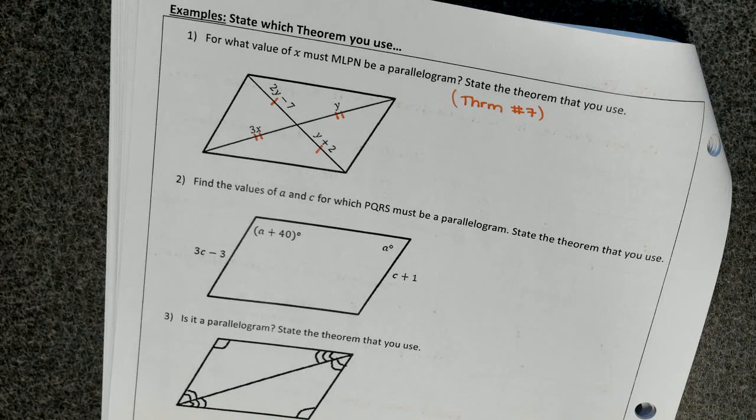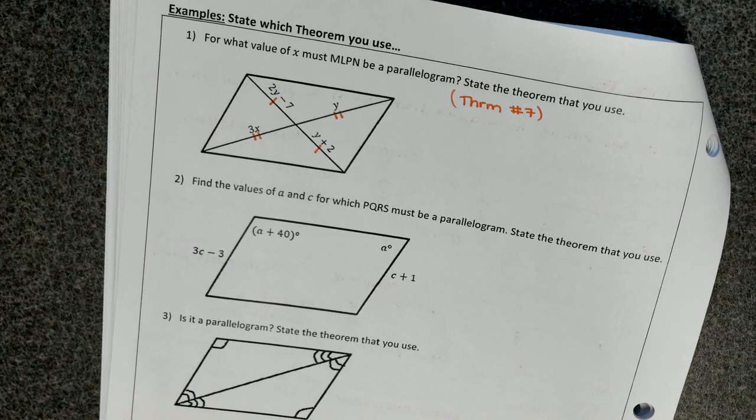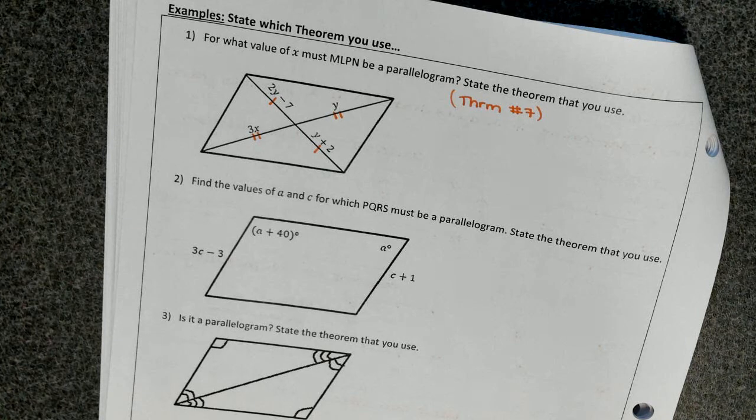You have two things you could do here. You could set 2y minus 7 equal to y plus 2. Or you could set up 3x equals y. Which one's going to help you more?